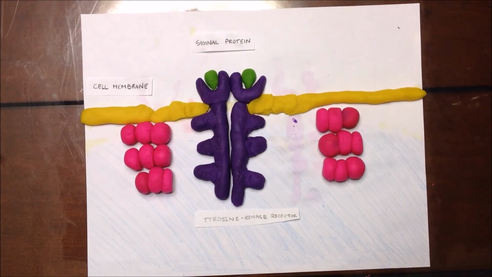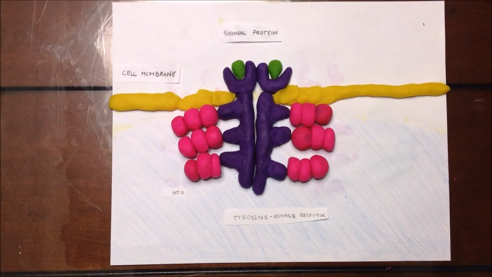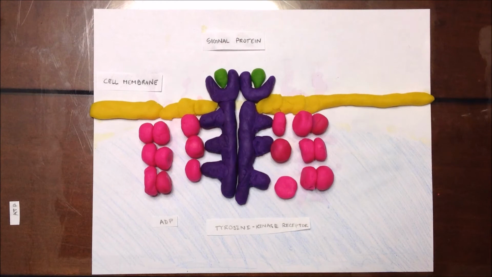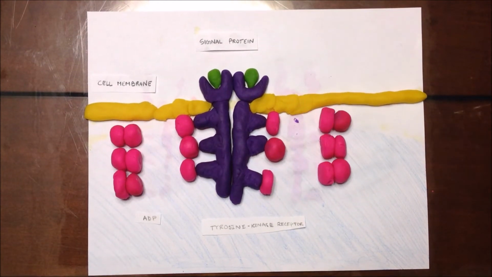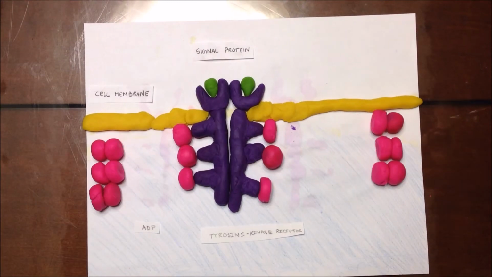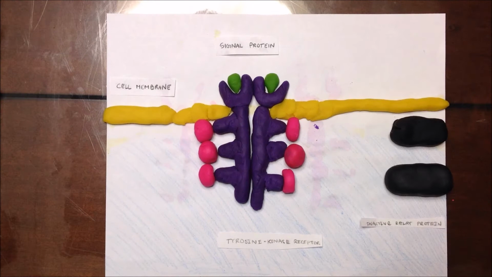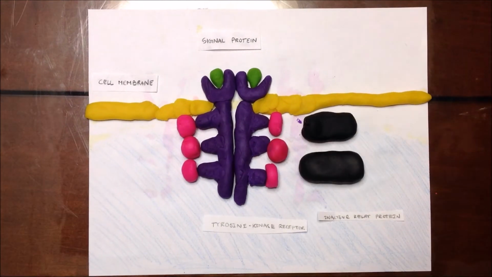Six ATP molecules start moving to meet the six tyrosine receptors. When they attach, they each deposit one phosphate, and the remaining ADP leaves to be used elsewhere in the cell. After the ADPs leave, two inactive relay proteins start moving towards the phosphates.